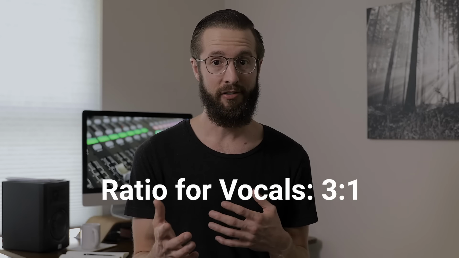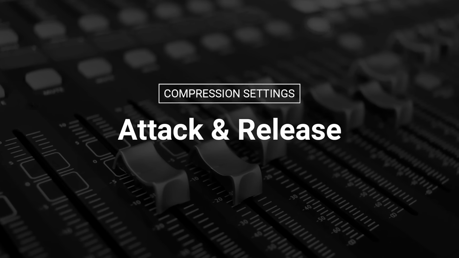Now, I found that a good ratio for vocals is 3:1. If you go lower than that, you may not get the compression needed. If you go higher, the vocal will most likely end up sounding smashed. All right, next up, attack and release.